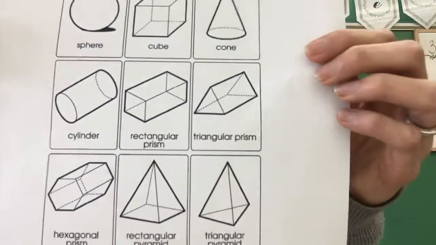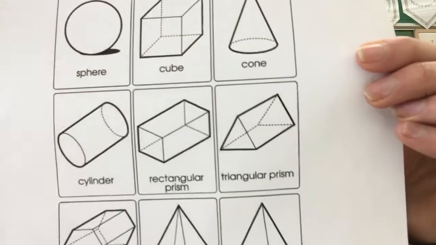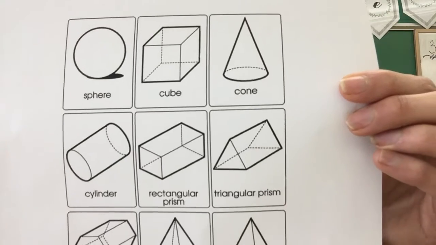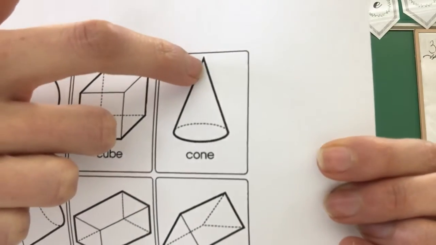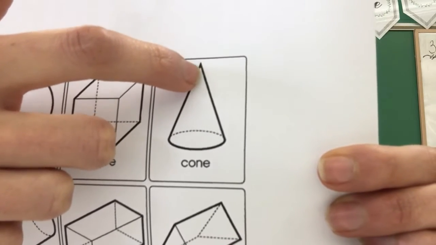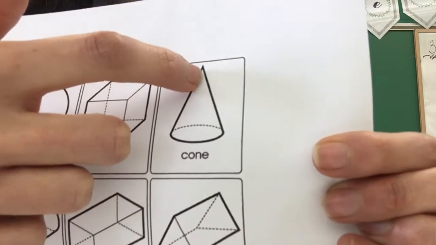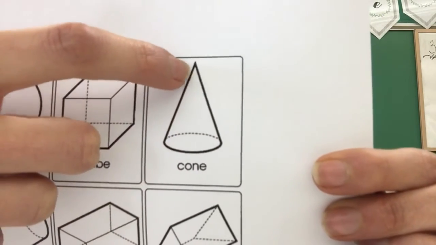Edges. And then there's also the vertex, or if there's more than one vertex, it is the vertices. So here, right here, is where it meets in the middle. So I can even put a dot there, and that would be the vertex. A vertex is where the 2 lines or edges meet.